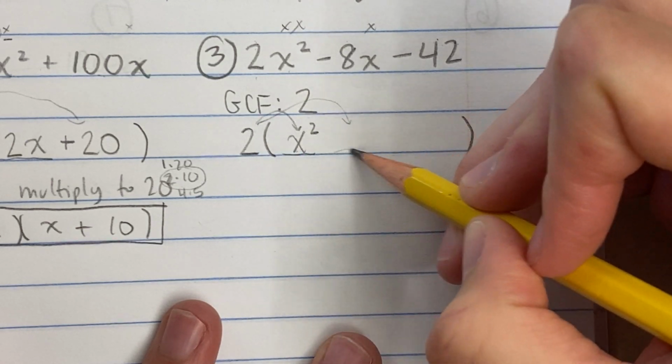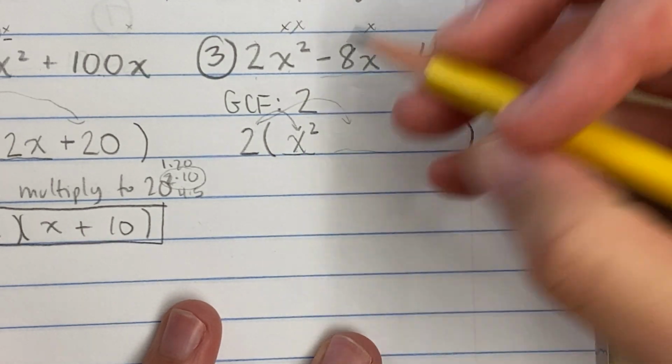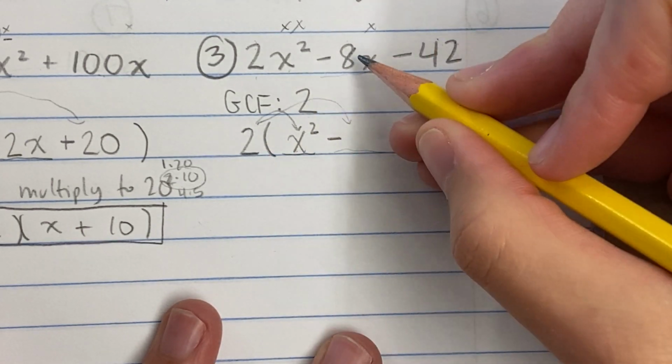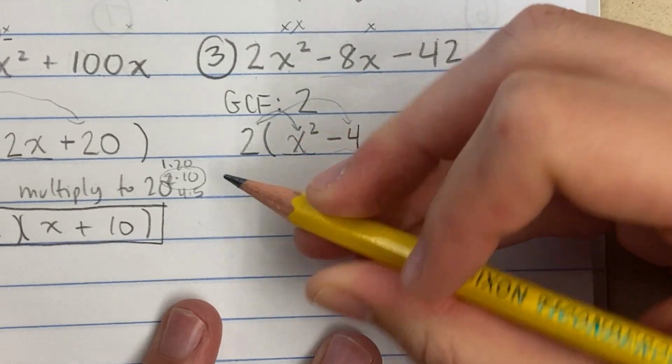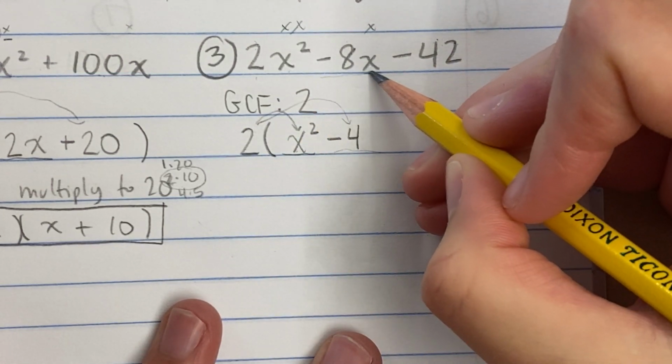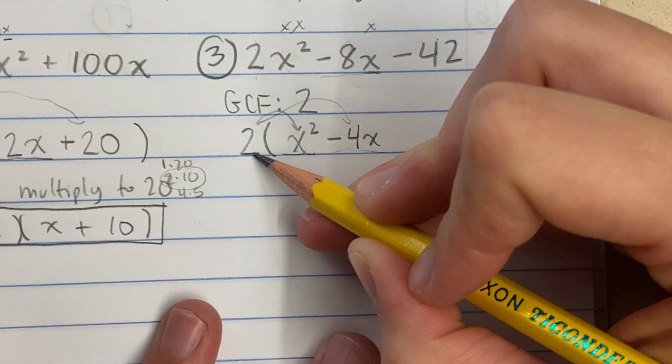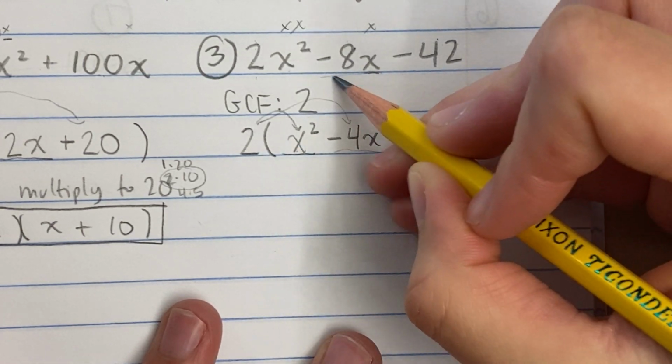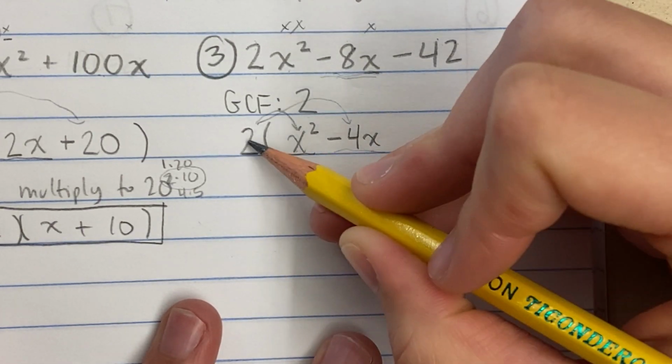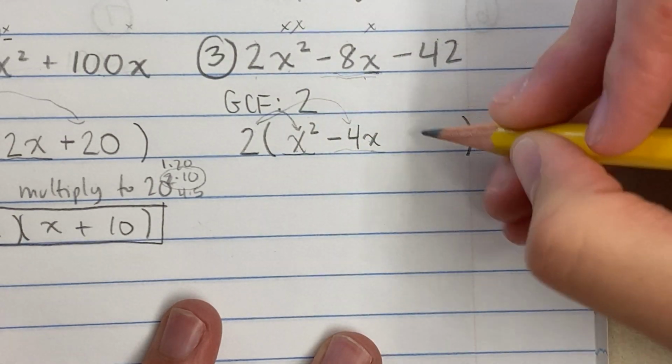Okay, now 2 times what is negative 8x? So that's going to be negative 4, since 2 times 4 is 8. And since I want there to be an x here, I have to put an x here because there's no x right here, right? So if I want there to be an x when I multiply, I have to put it here. So 2 times negative 4x is negative 8x.